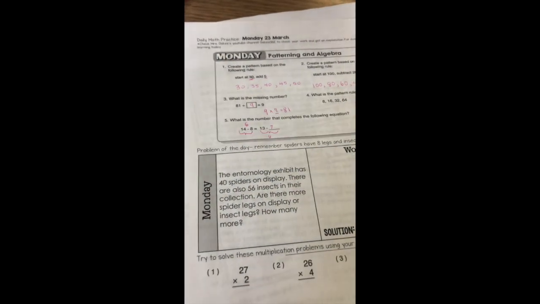All right, let's work through our problem of the day. Now, I put a little note in here. It says, remember, spiders have 8 legs and insects have 6. So when we read our problem, we're going to keep those facts in mind. So it says, the entomology, that just means bugs, the bug exhibit has 40 spiders on display. There are also 56 insects in their collection. Are there more spider legs on display or insect legs?